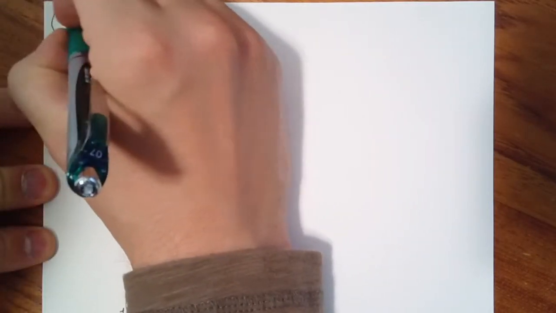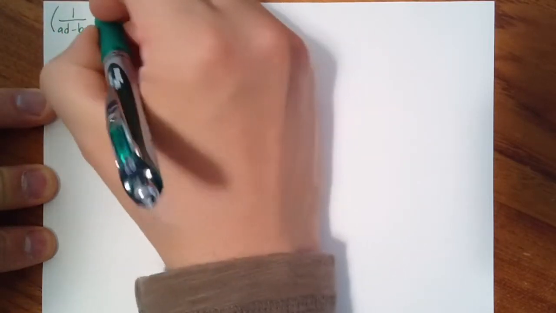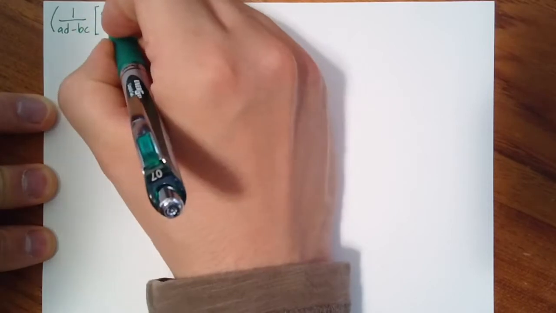Okay, let's multiply these factors in the other order and make sure that they give us the same result. And then if this product gives us the same result, then we'll be done.